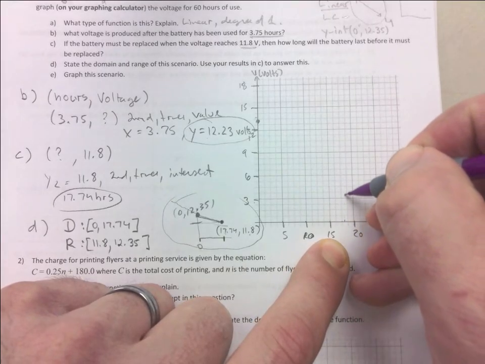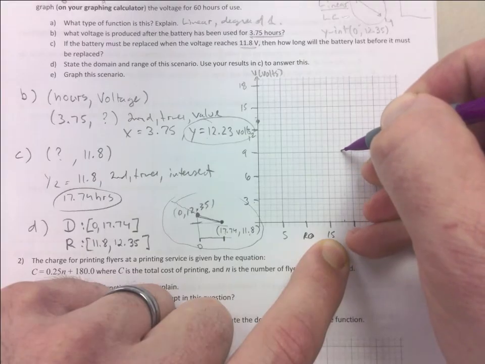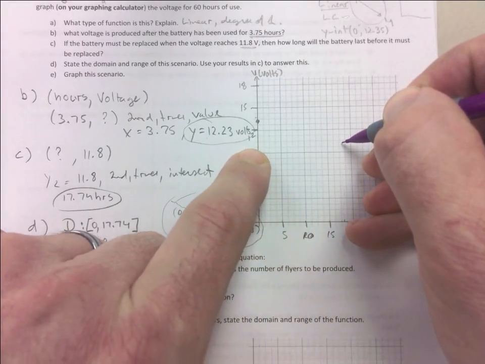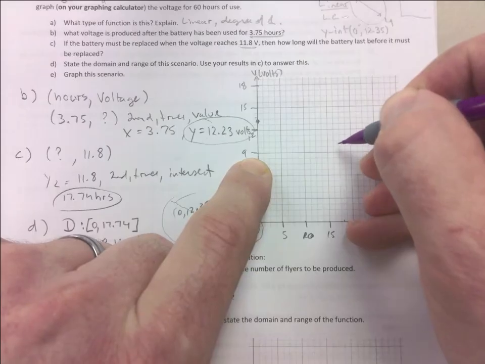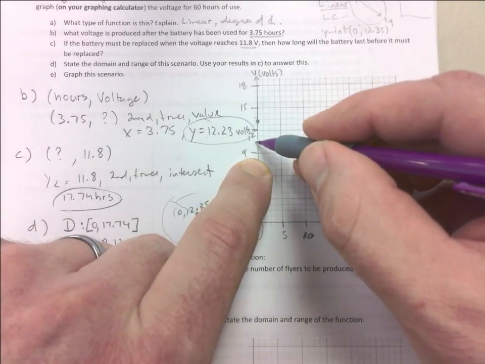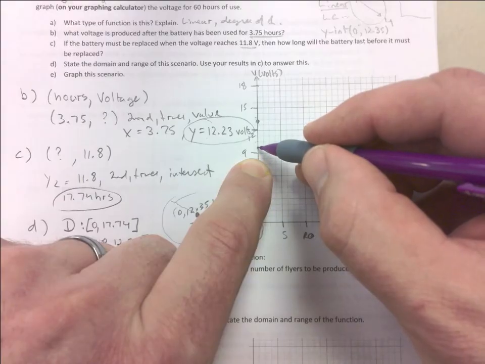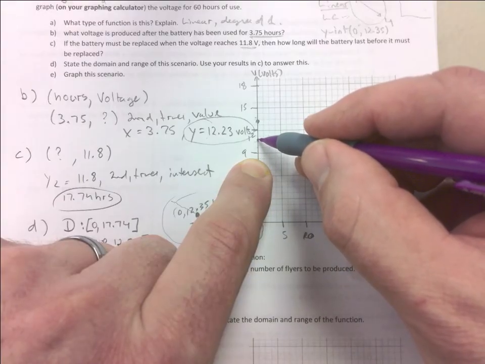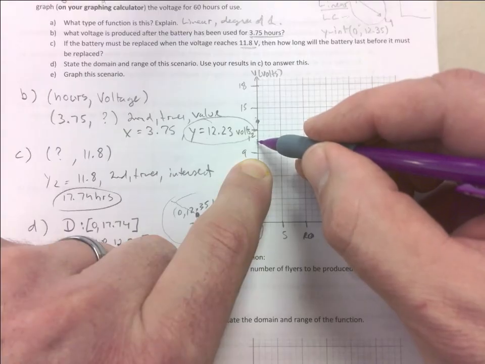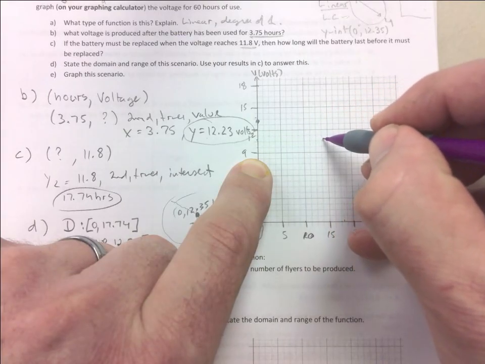So 17.75 is we're just past it. So I'm going to go up that until it's 11 point. This would be 11. 11 is right about here. So be right about there. That's close enough is good enough.